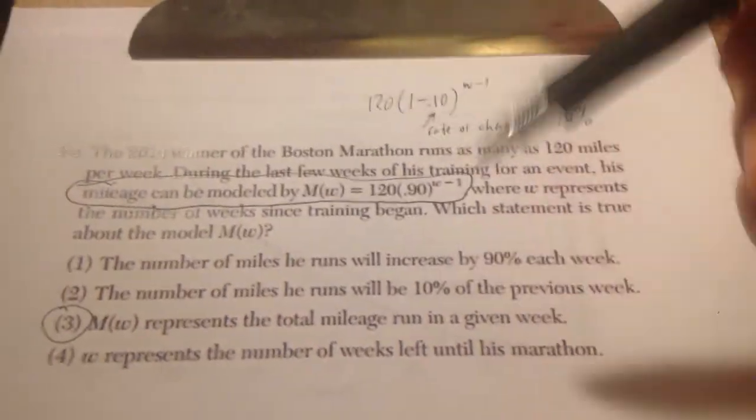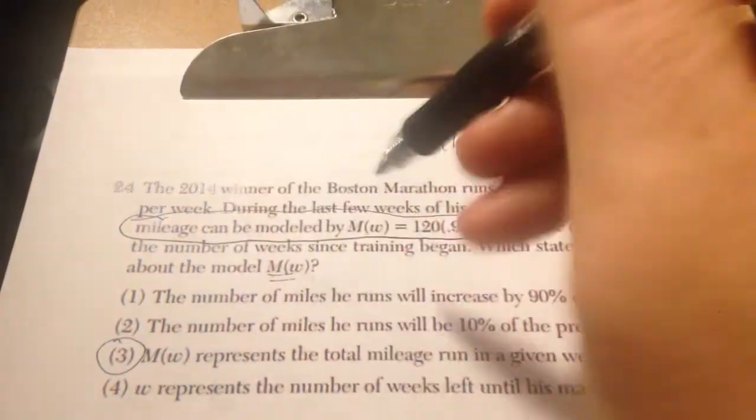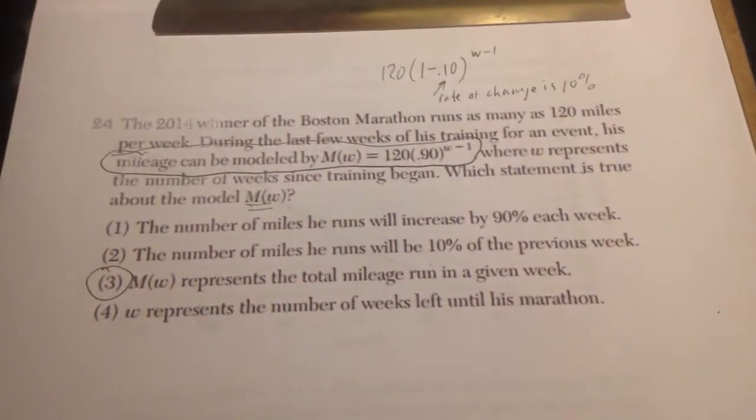But what they're asking here, it almost seems a little too simplistic. Which statement is true about the model M of W? It's choice 3. This represents the total mileage run in a given week.